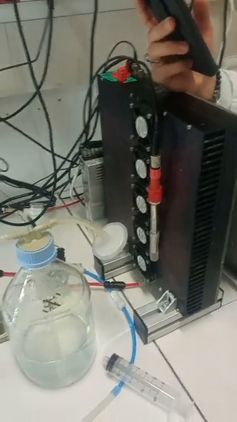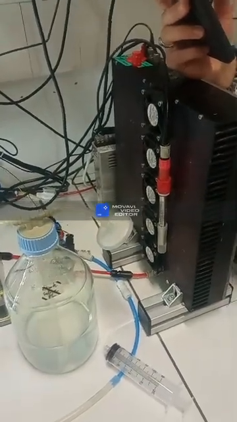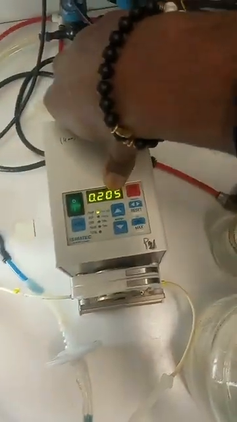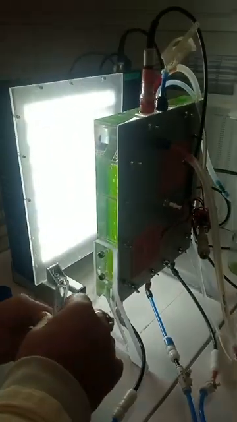Our cycle is 24 hour continuous, not a day-night cycle. So we have to remove this, and we just measure how much we obtain in milliliters in 1 minute. Flow, pipe out.